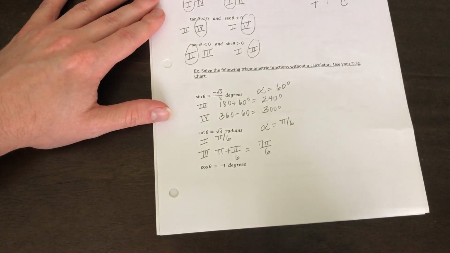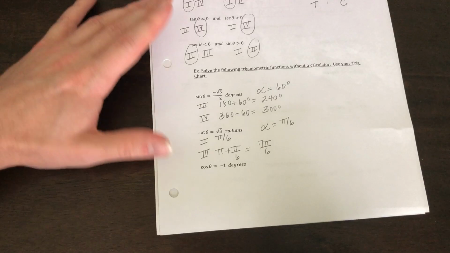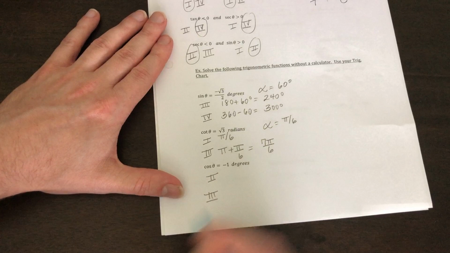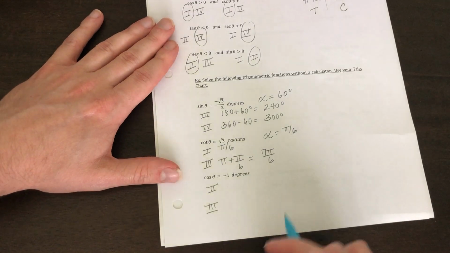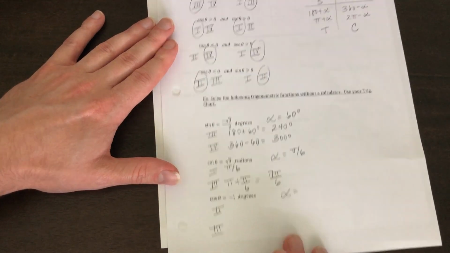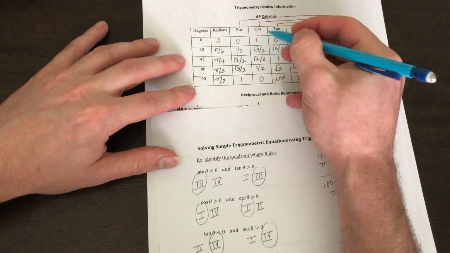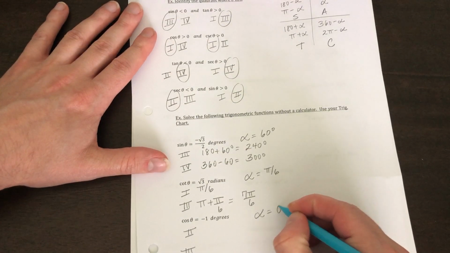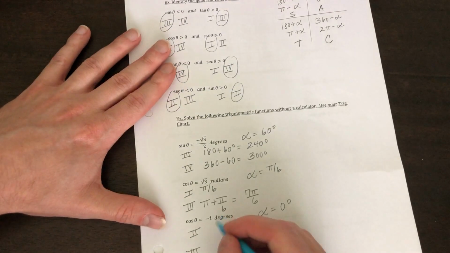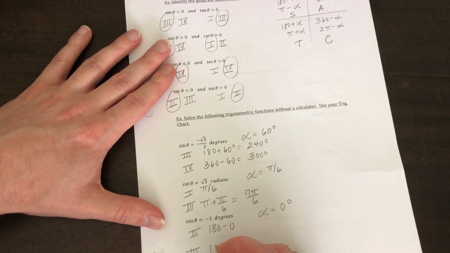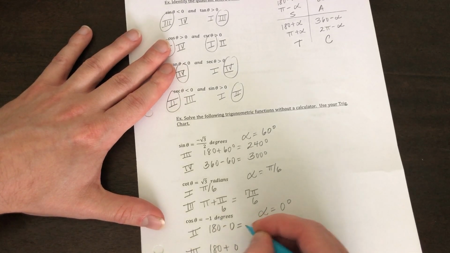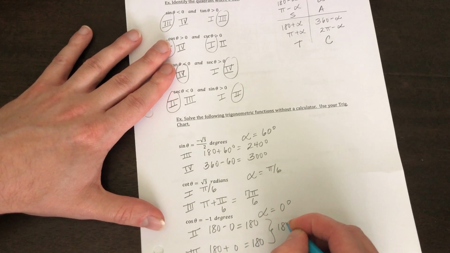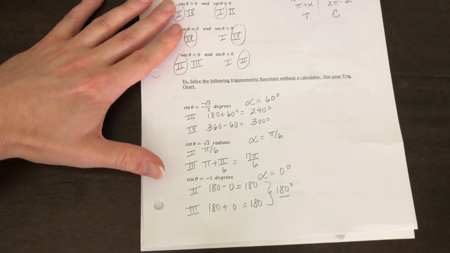Okay, cosine of theta is equal to negative 1. Cosine is negative in quadrant 2 and quadrant 3. Okay, we go to our trig chart. Cosine is equal to 1 at 0, and we're in degrees. The quadrant 2 answer is going to be 180 minus 0, and 180 plus 0 for quadrant 3. So we only have one answer on this. It's 180 degrees. You don't have to write it twice.